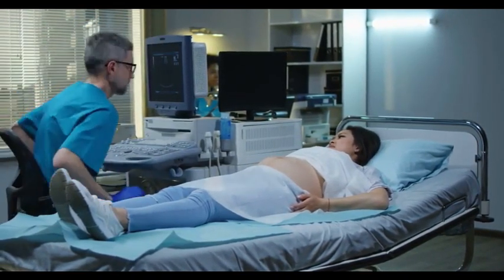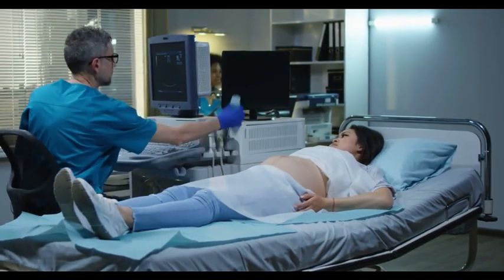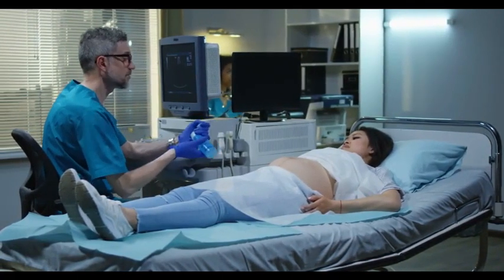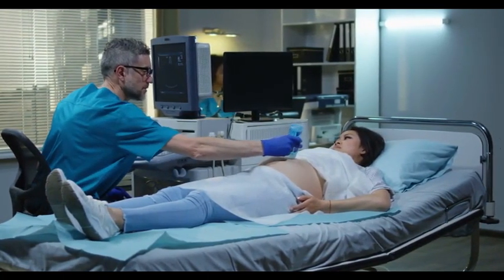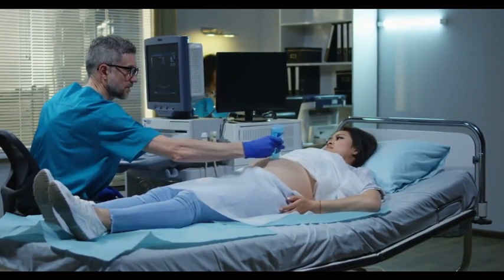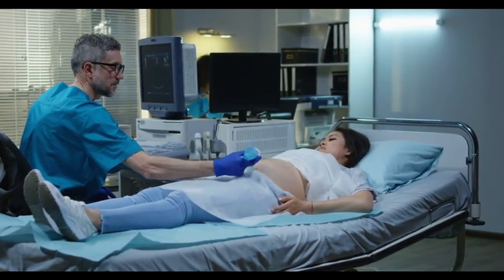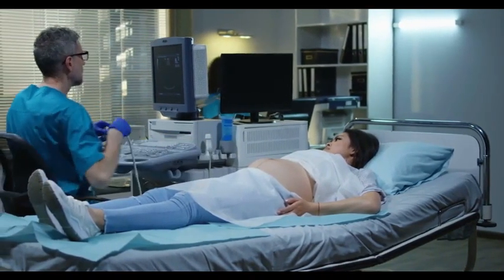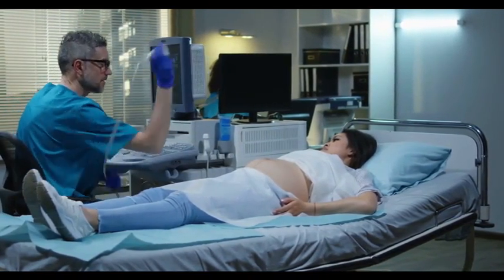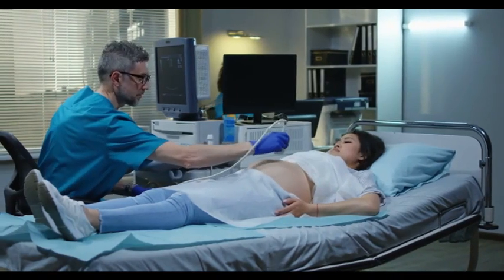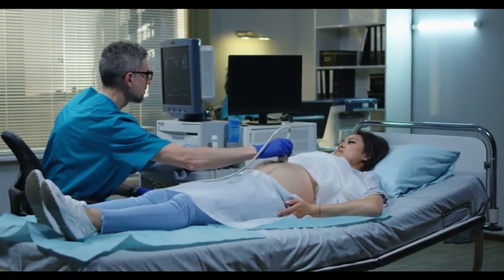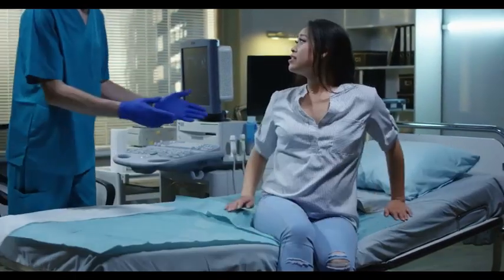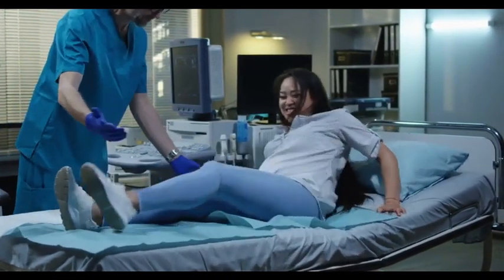The Wolffian duct forms the epididymis, vas deferens, ductus deferens, ejaculatory duct, and seminal vesicle in the male reproductive system, but essentially disappears in the female reproductive system. The reverse is true for the Müllerian duct, as it essentially disappears in the male reproductive system and forms the fallopian tubes, uterus, and vagina in the female system.